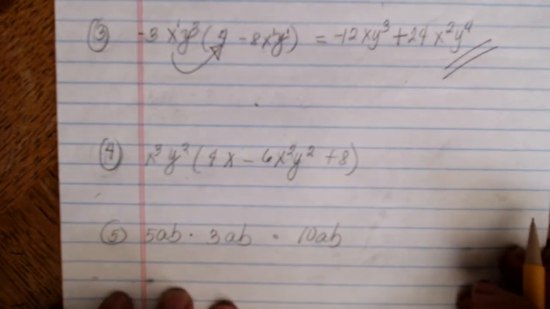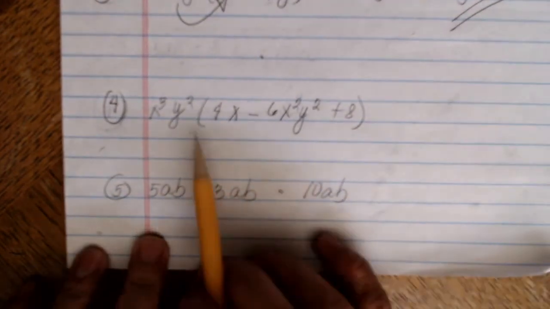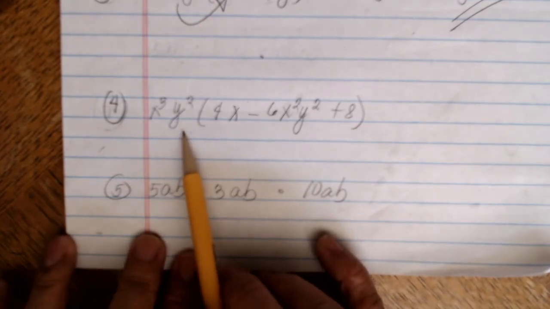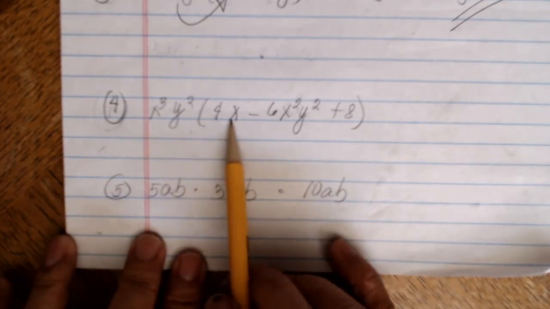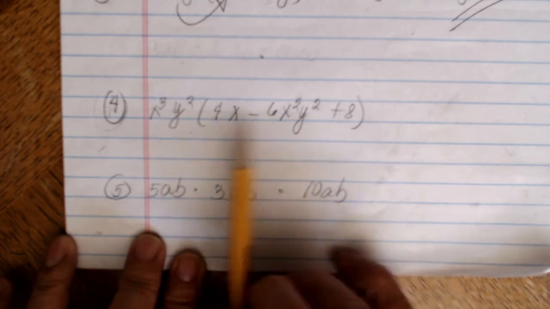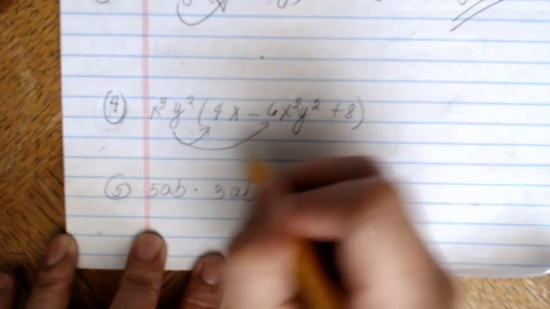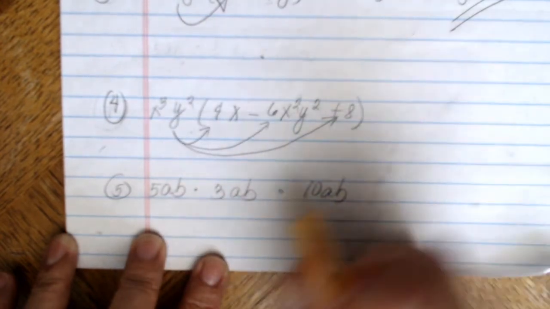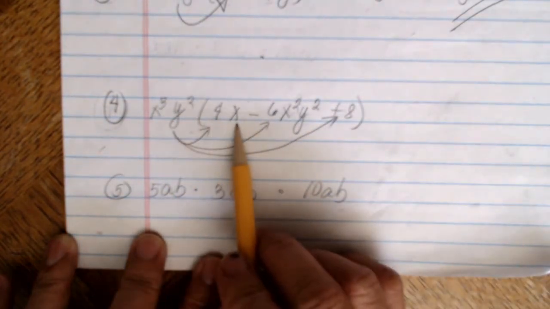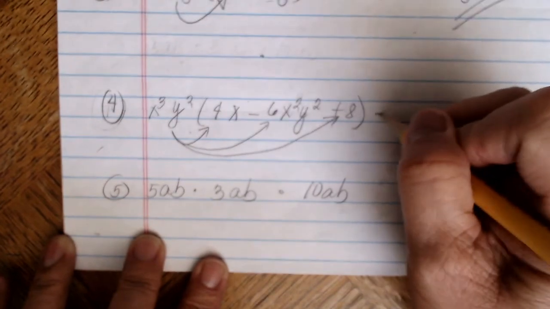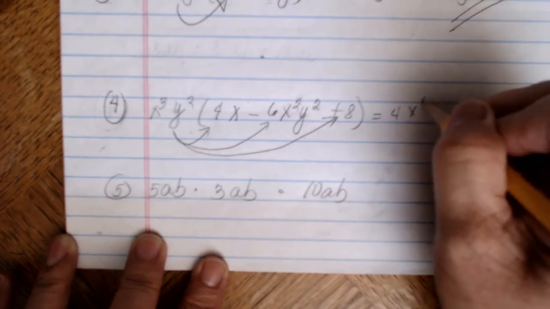And the next, number 4, now we have x cubed y squared, which is a monomial, times a trinomial inside. So distribute. x cubed y squared times 4x, that would be 4x to the 4th y squared.